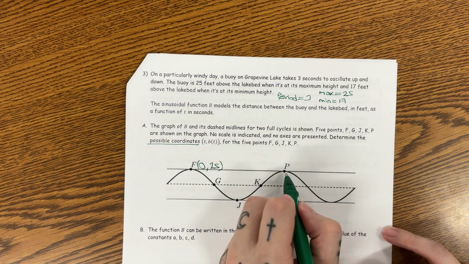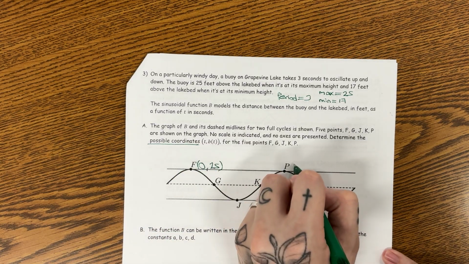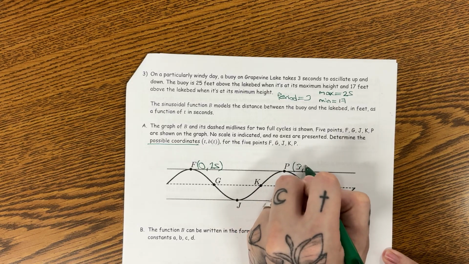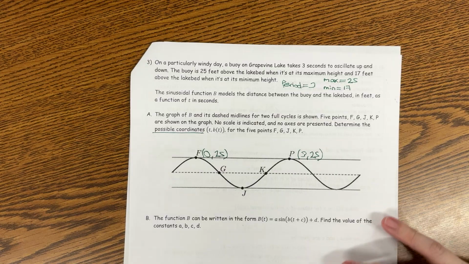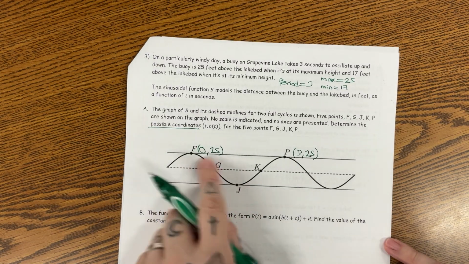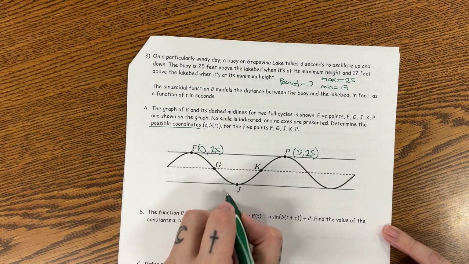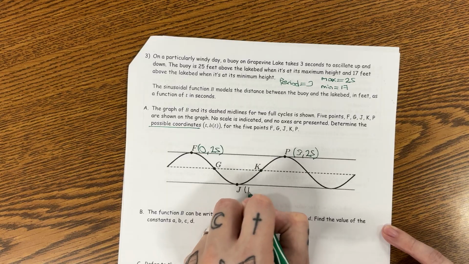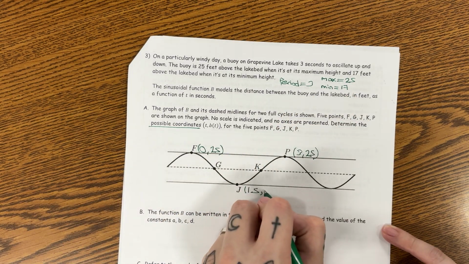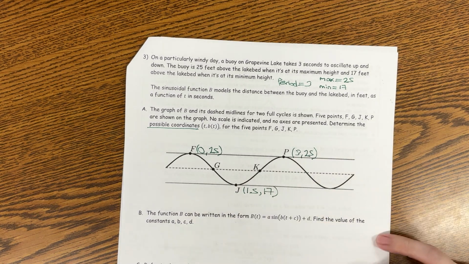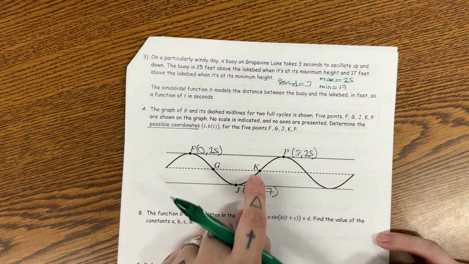Now they also tell me that it's going to take 3 seconds in the period. So I'm going to do 3, 25 for point P, and then halfway between 0 and 3 is going to be 1.5 seconds. So at 1.5 seconds, it'd be at its minimum, which is going to have a height of 17 feet. So now I need to find point G and K.